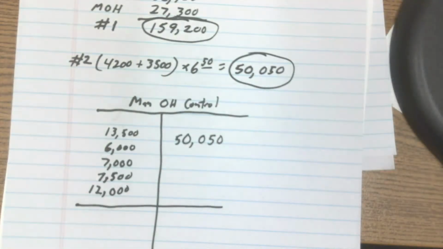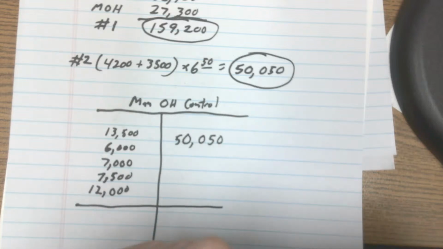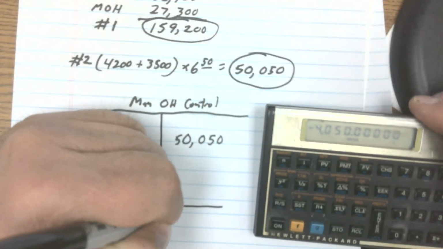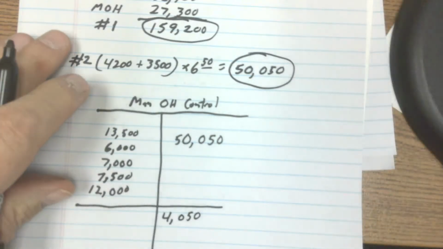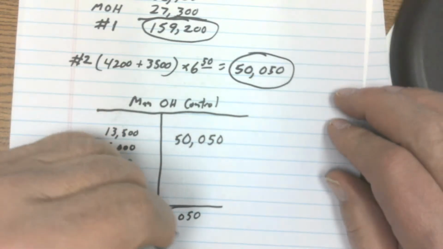Add those all up. We've got 13,500, 6,000, 7,000, 7,500, and 12,000. And that's 46,000. Subtract off the 50,050. We are 4,050 over applied. And so that's that answer.